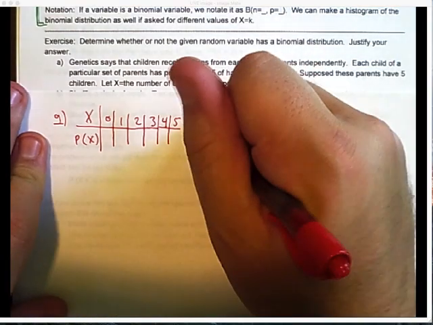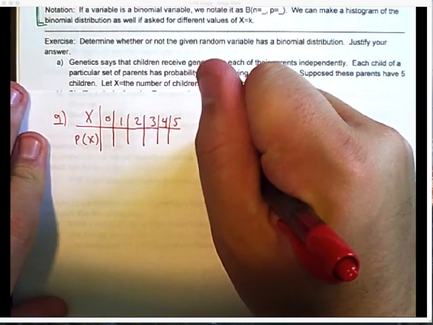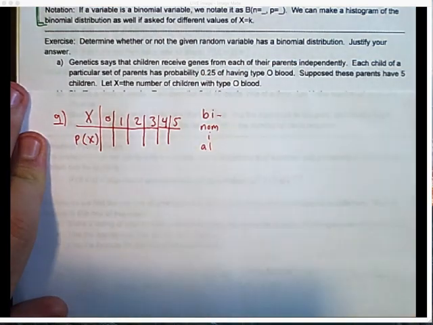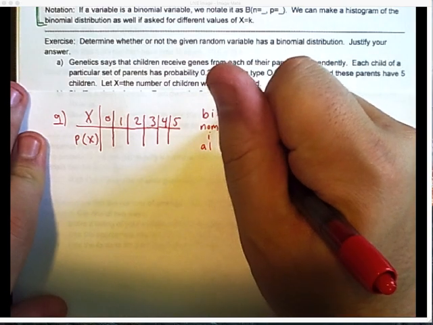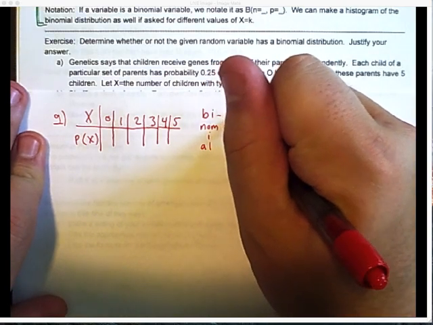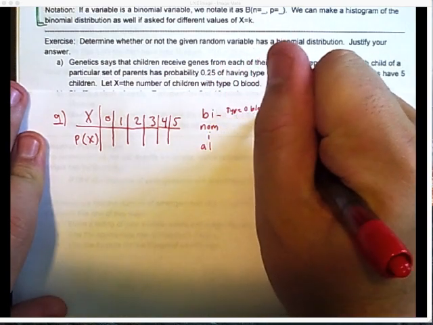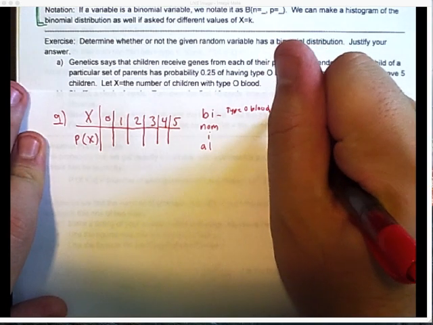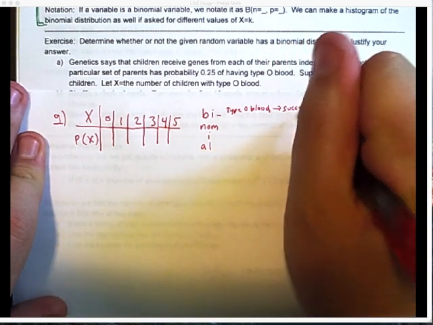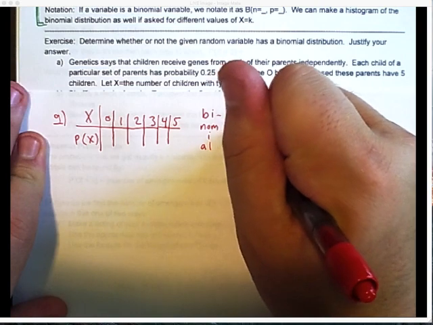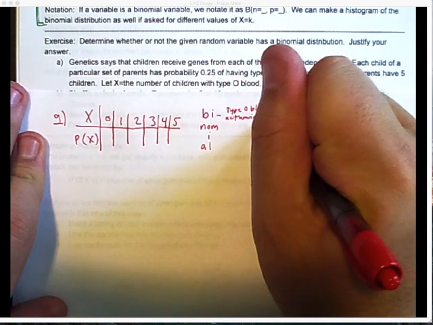So let's go through these conditions. Do we only have 2 outcomes? Well, a child could have type O blood, which would be considered a success, and not having O blood would be considered a failure.